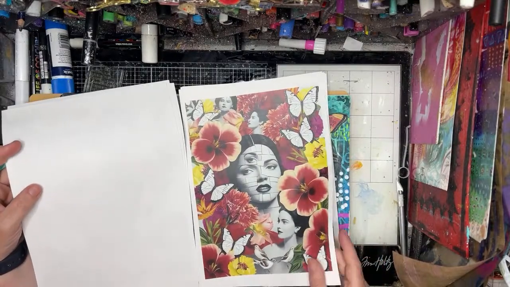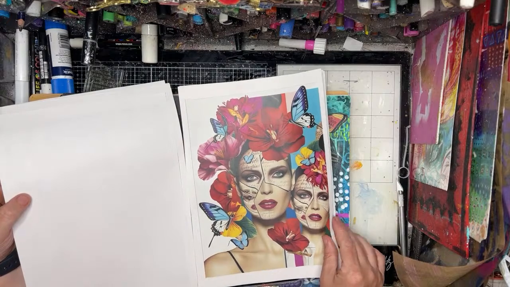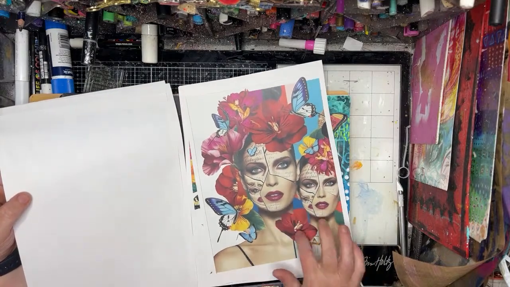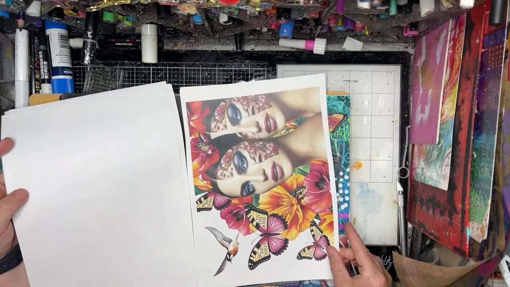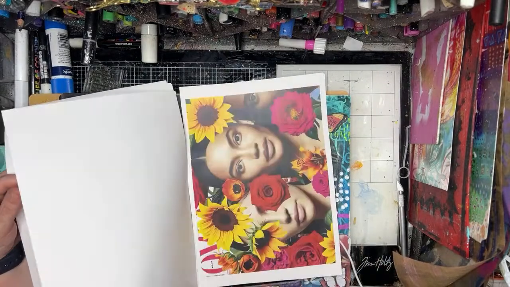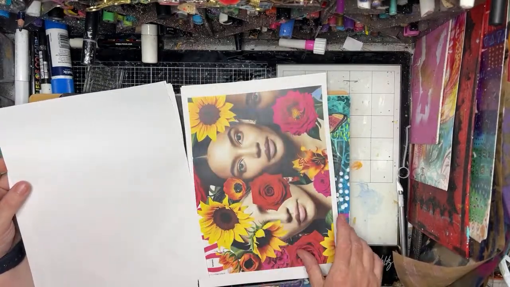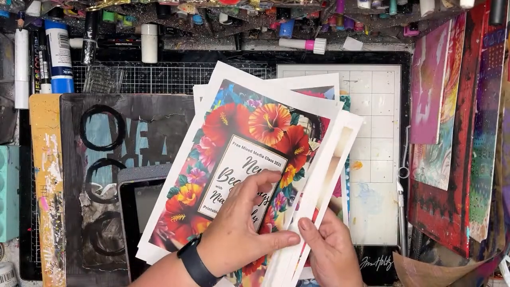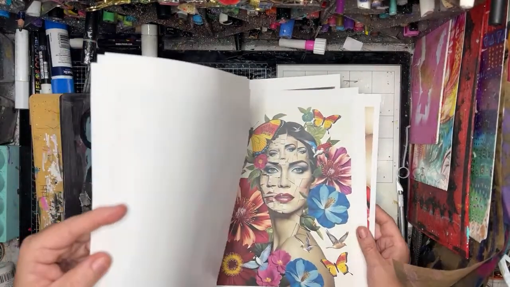So I have just sat and cut out lots of the flowers and butterflies so I can get ahead of it. While we are waiting for people to join in, if you would like to do that, I have cut out individual blooms. I've also cut out chunks like that that I can use in borders.